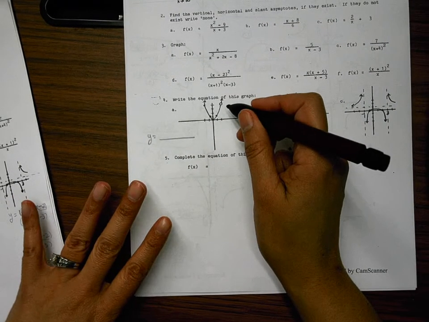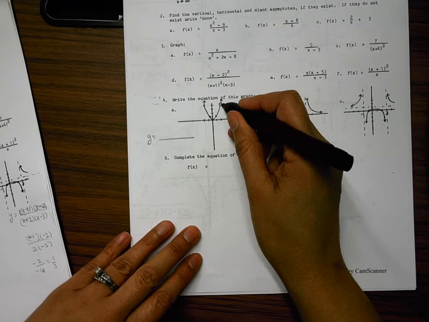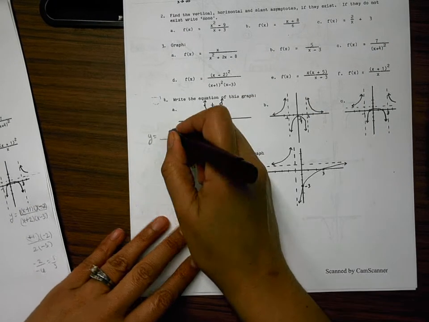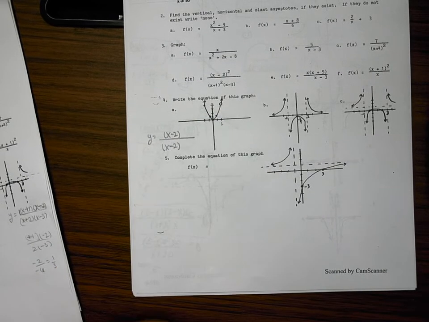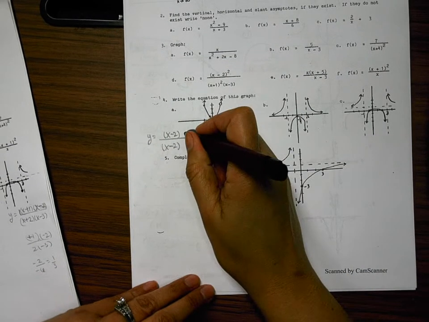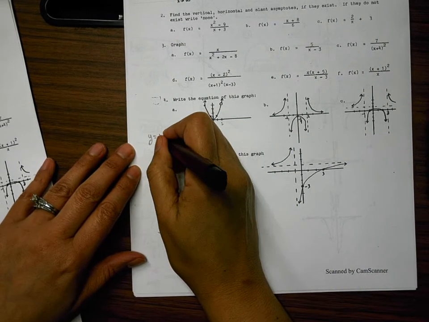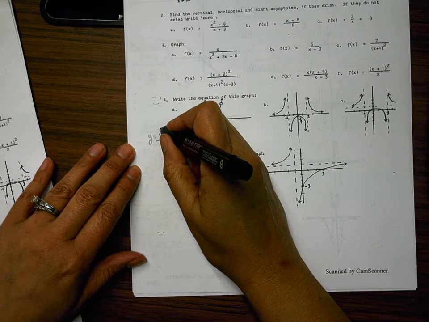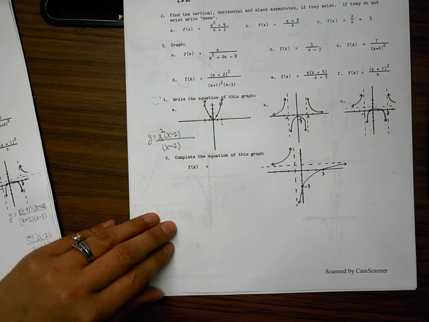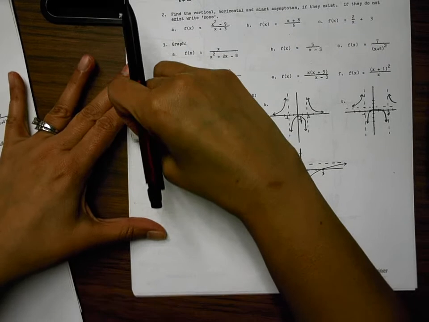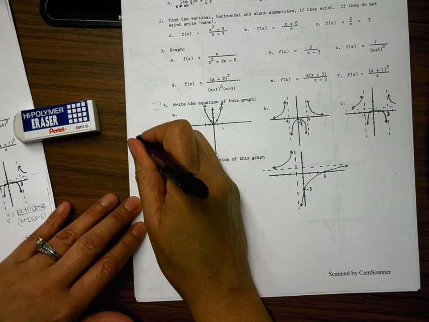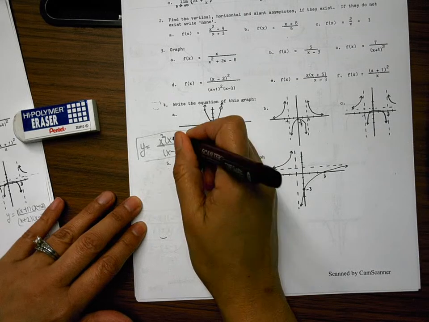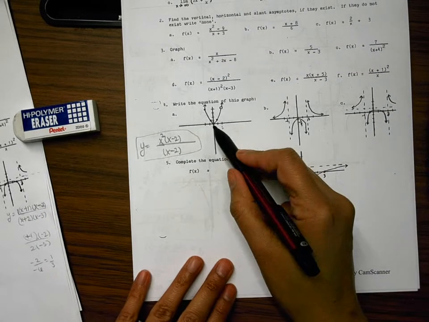Vertical asymptotes, there's none. Holes, I have one at positive 2, so I'm going to put x minus 2 at the top, x minus 2 at the bottom. And x-intercepts, there's a 0, so I'm going to put an x. I'm going to squeeze it out in the front. And because it's a bounce, it is squared. And that is it. Check your y-intercept, plug in 0. You get 0 over negative 2, which is 0, and that is your y-intercept.